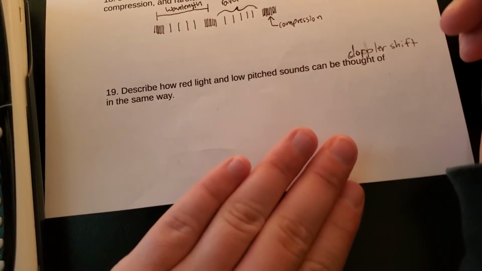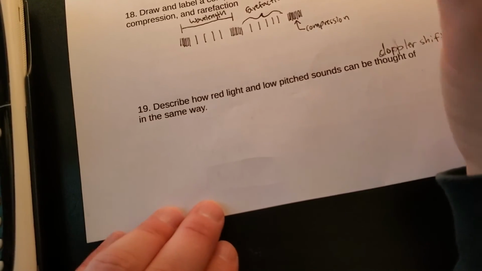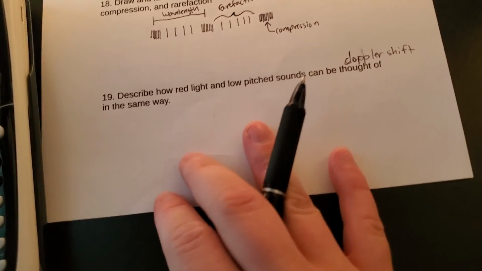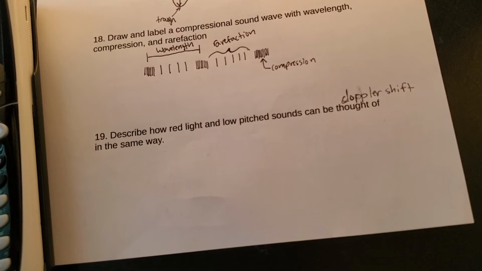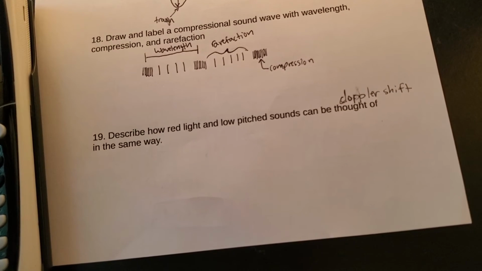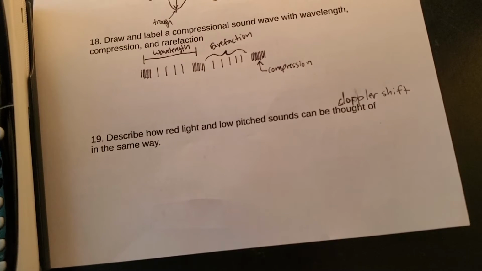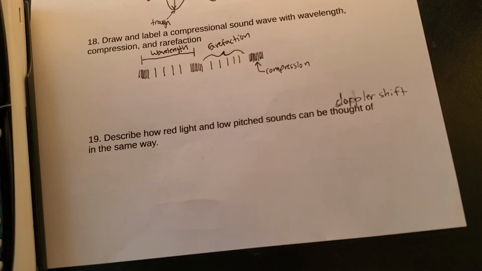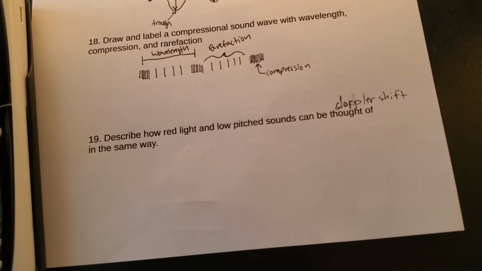The Doppler effect affects both sound and light. Well, remember, as an object is coming towards the observer, we experience a higher pitched sound or a larger frequency. But if the source is traveling away from the observer, we actually experience a lower pitched sound.